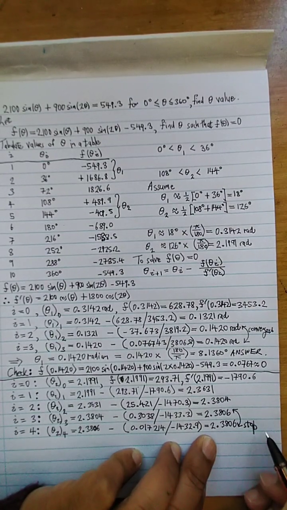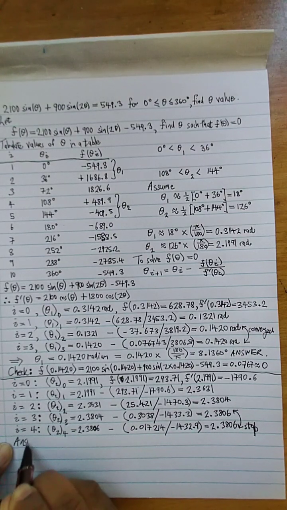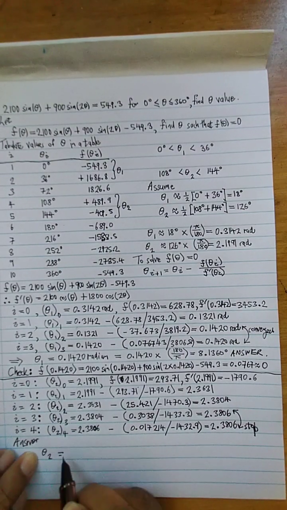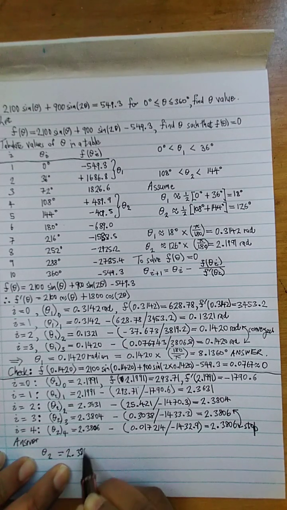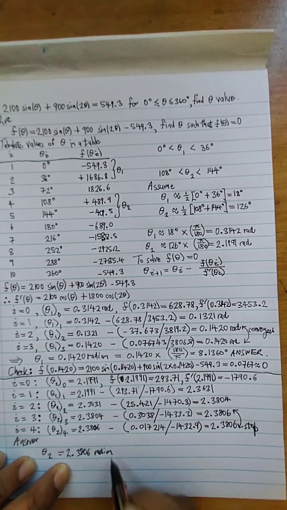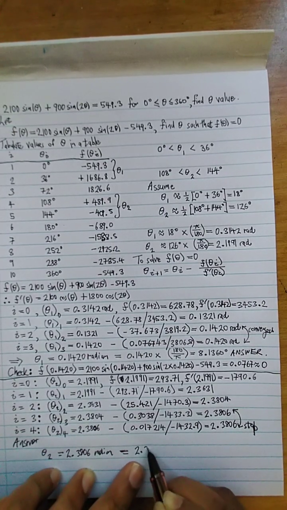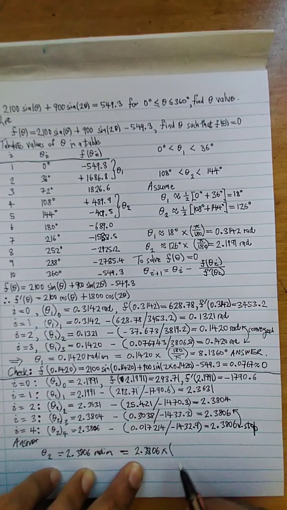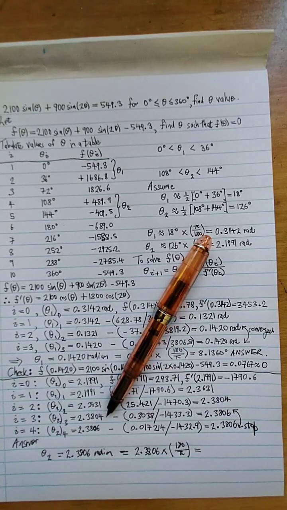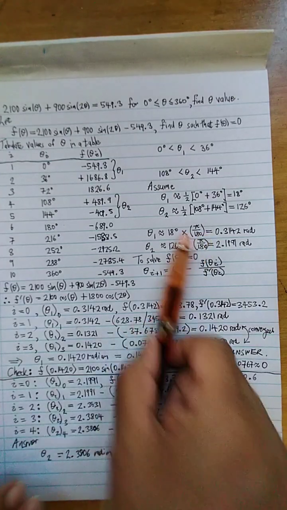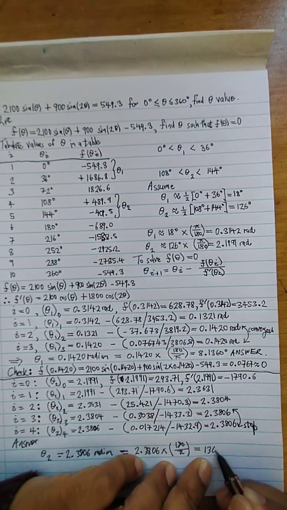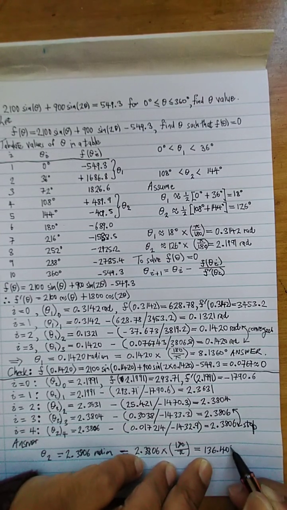Okay, so we can stop over there. That's reached convergence. And then the answer is theta 2 is equal to 2.3806 radians, which is equal to 2.3806 times 180 over pi, which is 136.40 degrees.